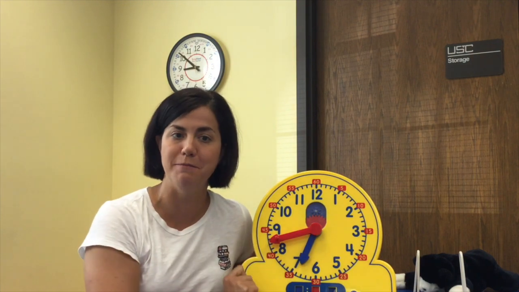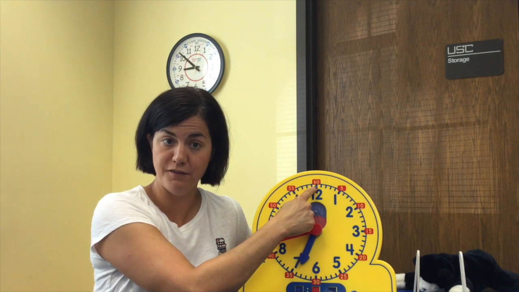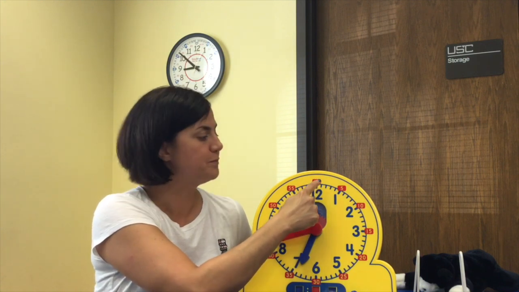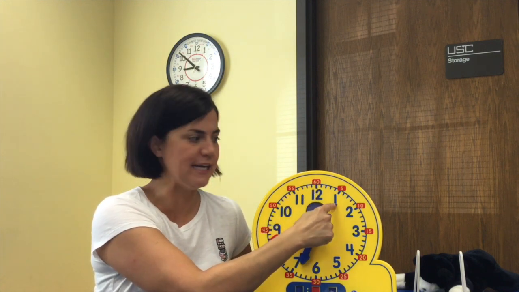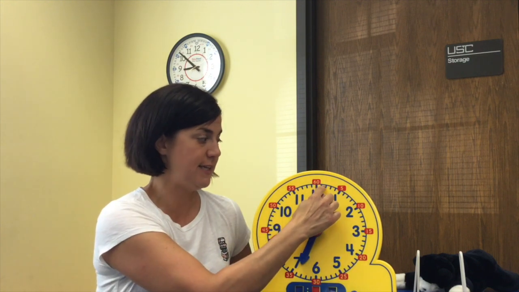For our last step, step 4, we're going to count by 5s and 1s until we get all the way to our minute hand, and that will be our minute. We start at 12. 12 is 0. And remember, between each big number on the clock are 5 minutes, and then the little lines are 1 minute.